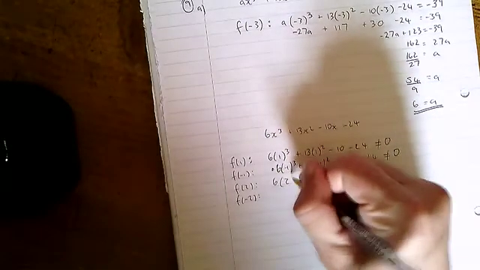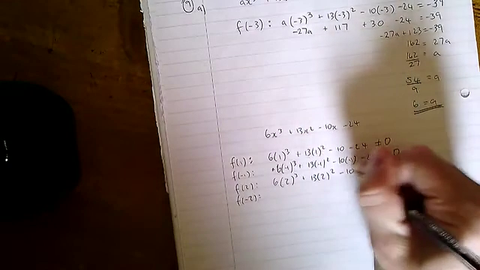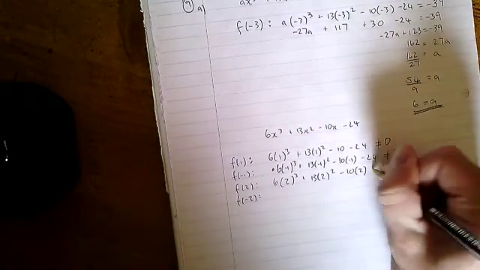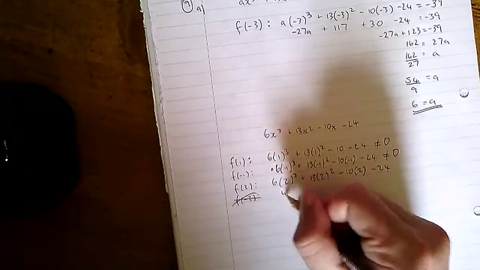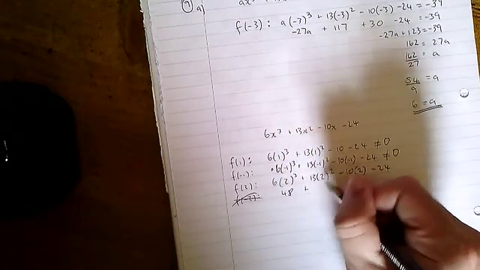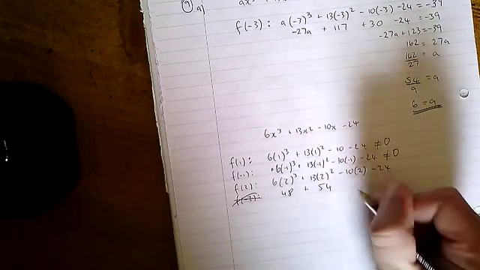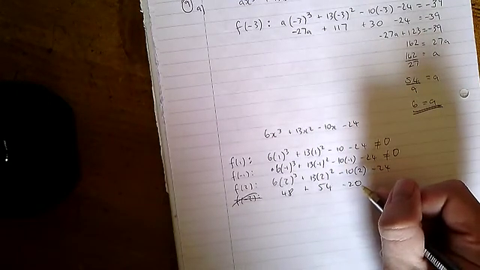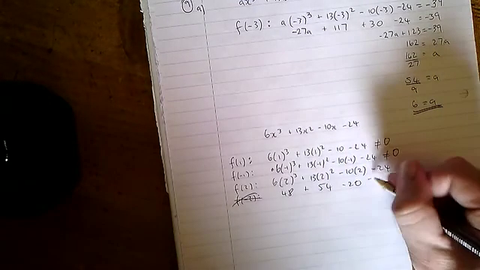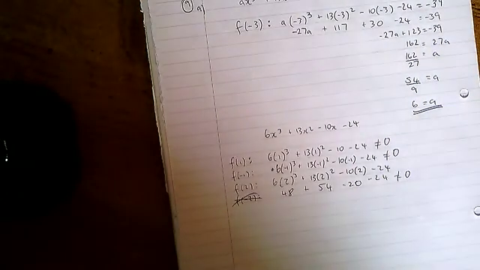Okay, then so 6 lots of 2 cubed plus 13 lots of 2 squared minus 10 lots of 2 minus 24. So that's going to give me 8, that's going to give me 48. And then it's going to give me plus 13 times 2, 26, 54. And then it's going to give me minus 20, and minus 24. So that's quite clearly not 0 either. Just check I've written it down correctly.